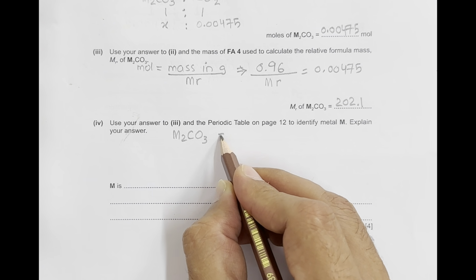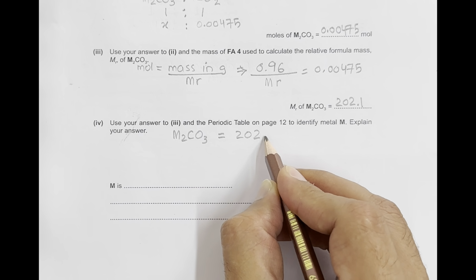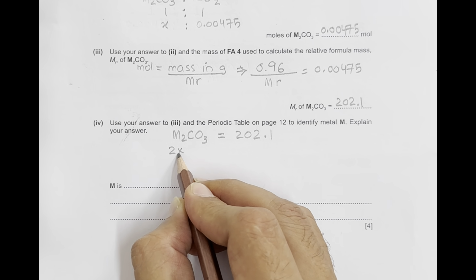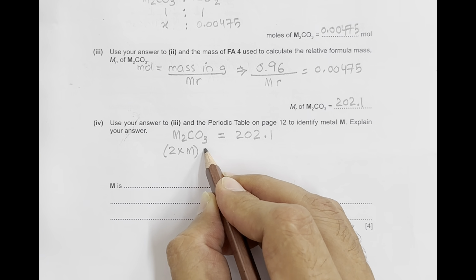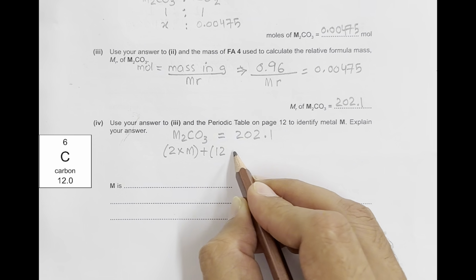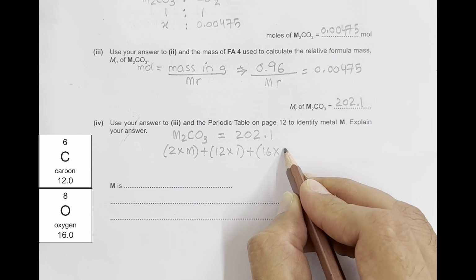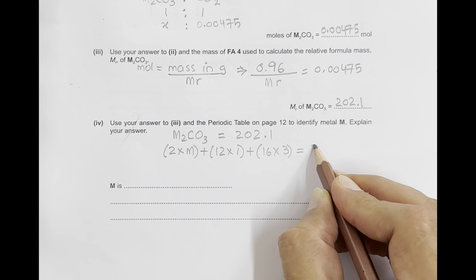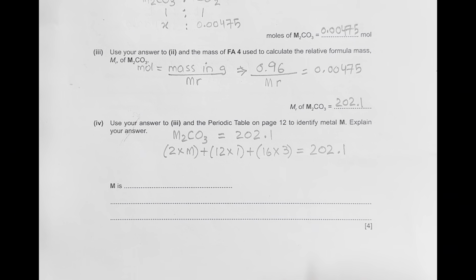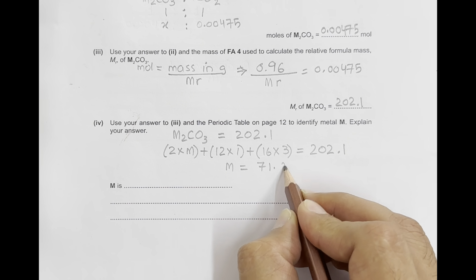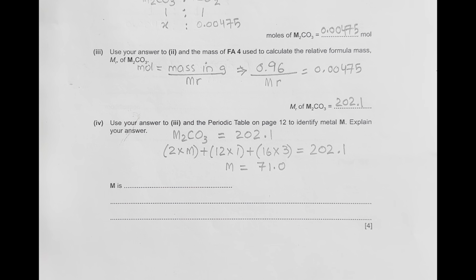M2CO3 is totally giving you 202.1 Mr, where M has 2 atoms, so 2 times M, and carbon is 12, 1 time, and oxygen is 16, 3 times, giving you the total 202.1. So if we calculate M here, it is 71.0.